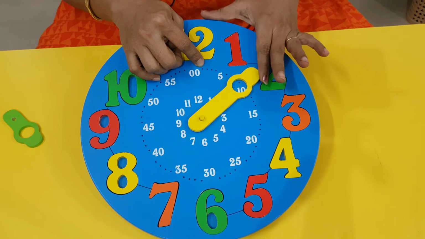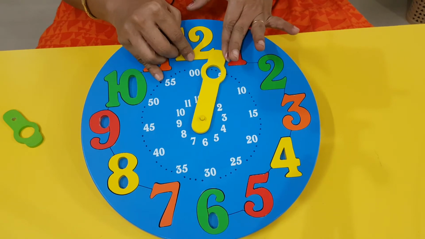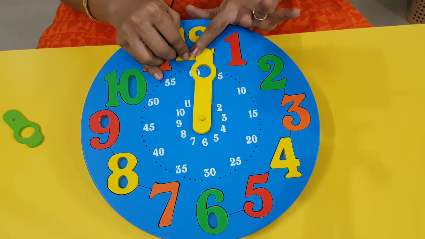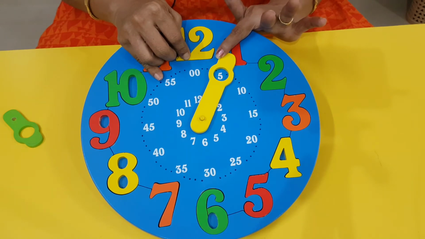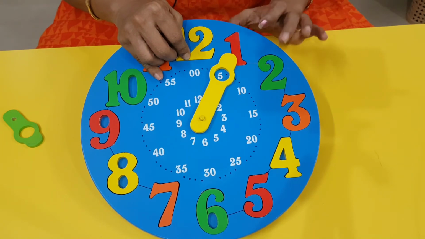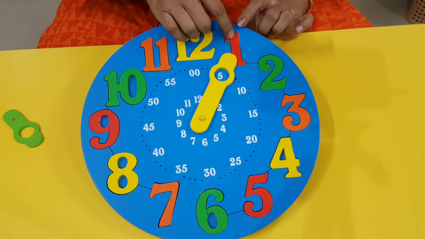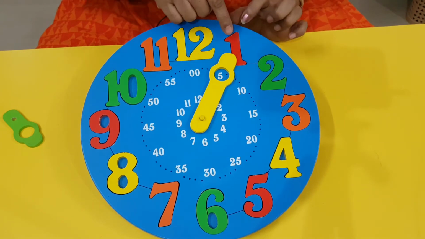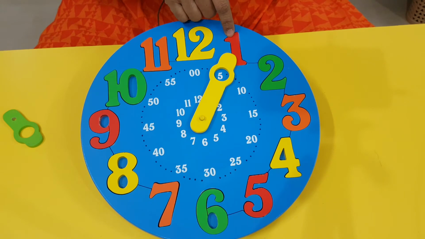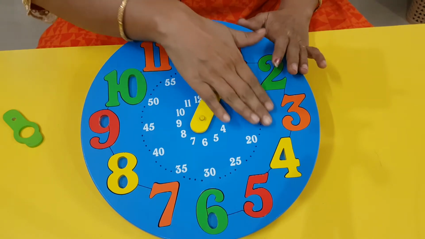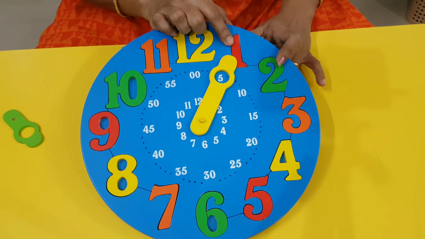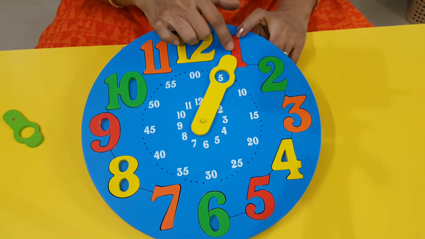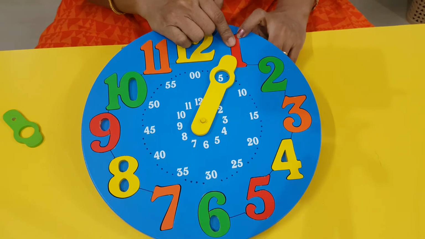Okay, so you know that now this points to 1, this points to 2, this points to 3, this points to 4 and this points to 5. Did you notice that when it is at that fifth point, it is pointing to 1? In your clock, you will not have these numbers. But using your skip counting, you will be able to say which minute it is pointing out to.